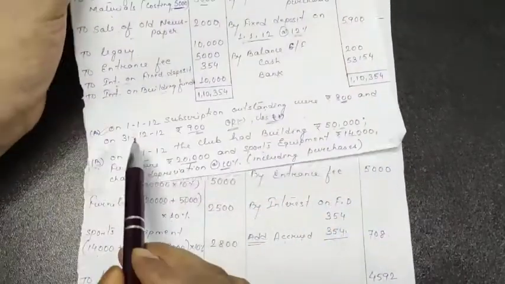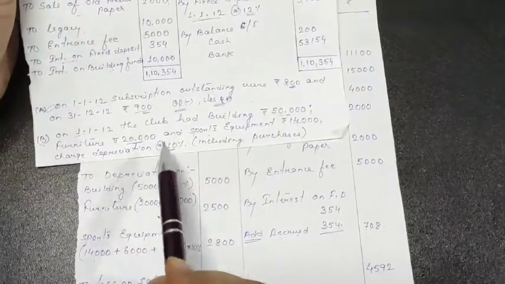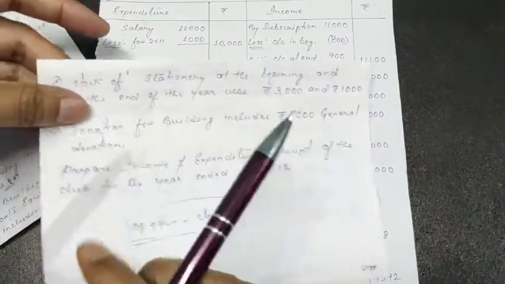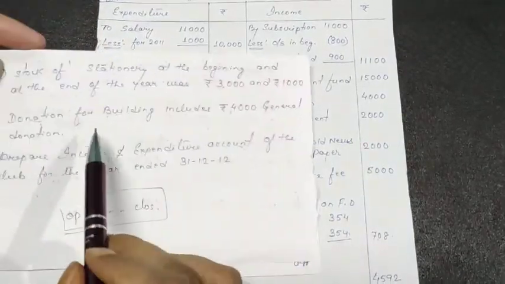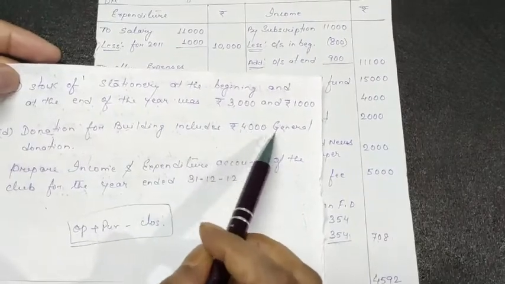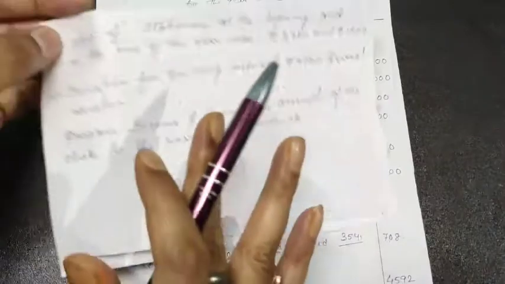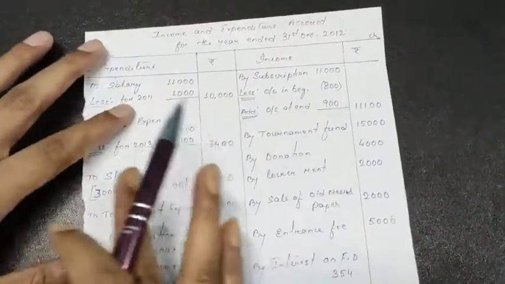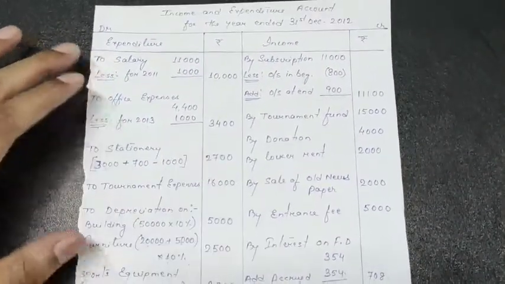If I say, for example, this subscription, it came, right? Then depreciation is already done here. Then stock of stationery, opening and closing is given, so we have done that here. Then donation for building includes 4,000 for general donation, we wrote that here. So basically all the adjustments are completed. We can say our sum is over, meaning income and expenditure is over. Now we'll close up the account. If you want to take a screenshot, you can take the screenshot.